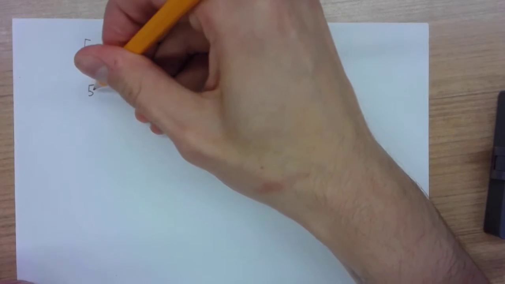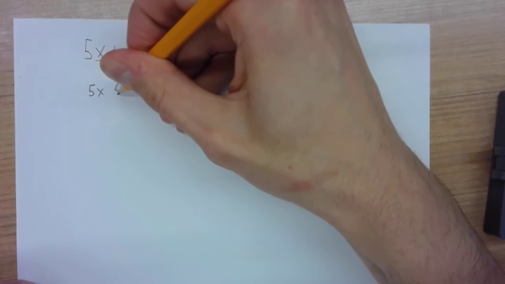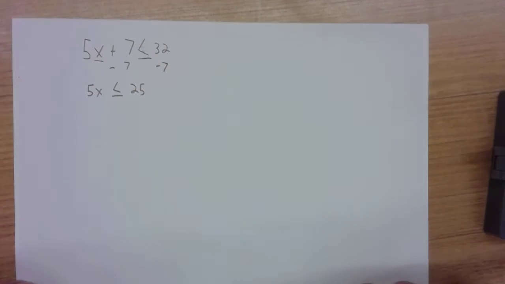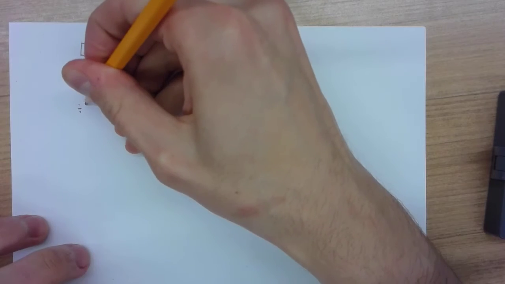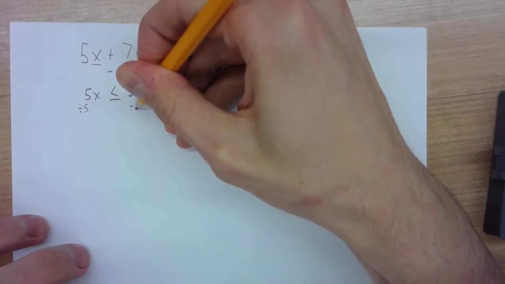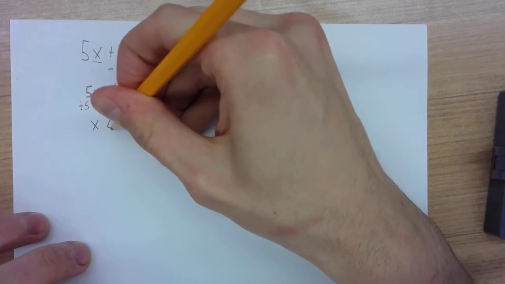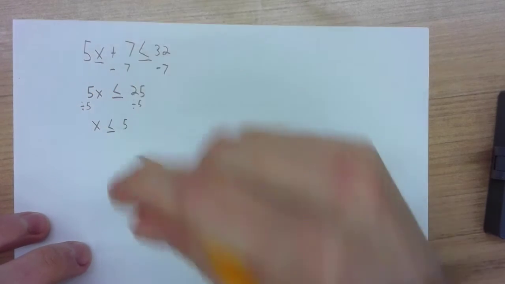We are left with 5x is less than or equal to 25. Now, for our last step, again, we're getting that x by itself, so we can simply divide by 5 on both sides, and what we are left with is x is less than or equal to 5.